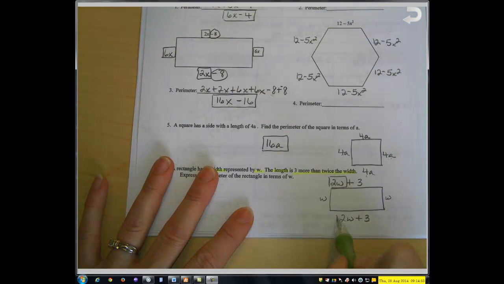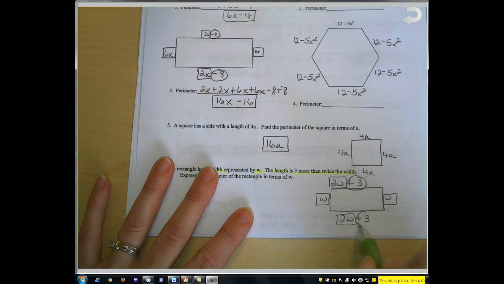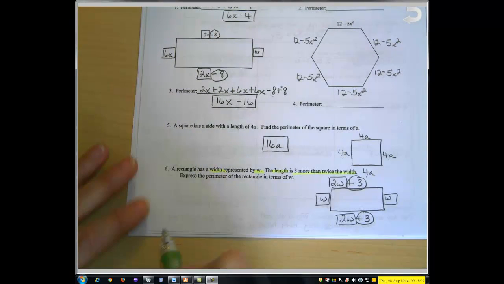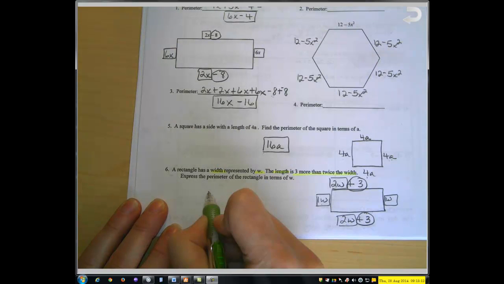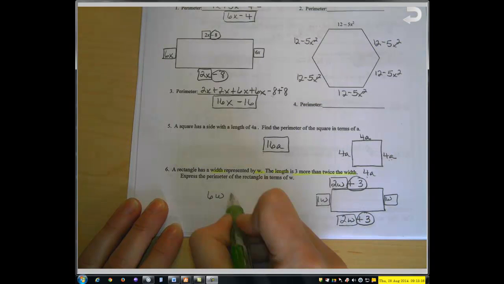Now let's combine like terms. We've got a lot of w's and 2 constants. So 2w plus 2w is 4w, plus 1w, 5w, plus 1w, 6w. Positive 3 plus positive 3 is 6.